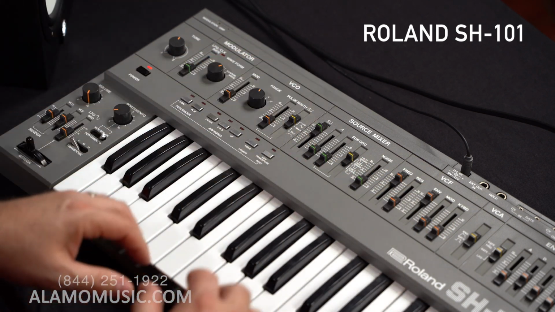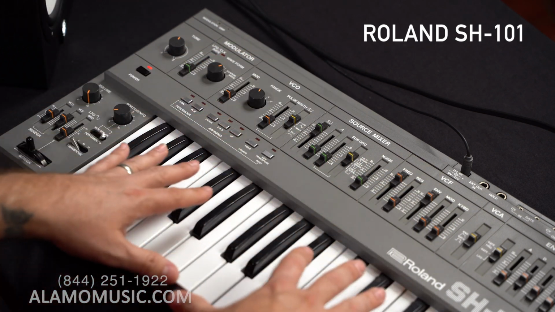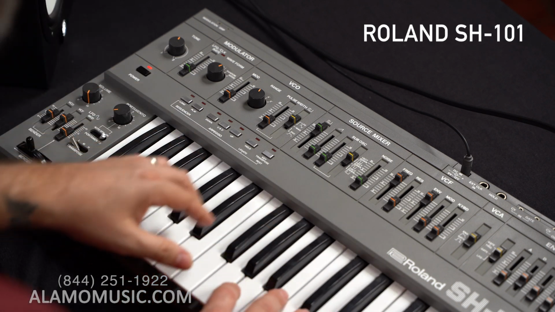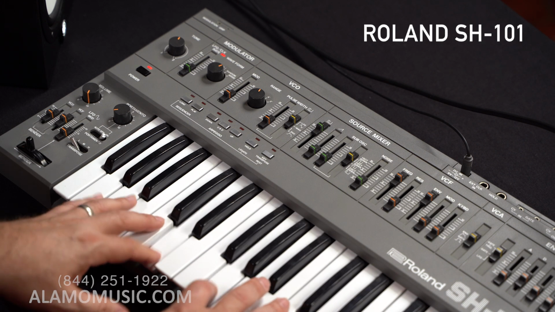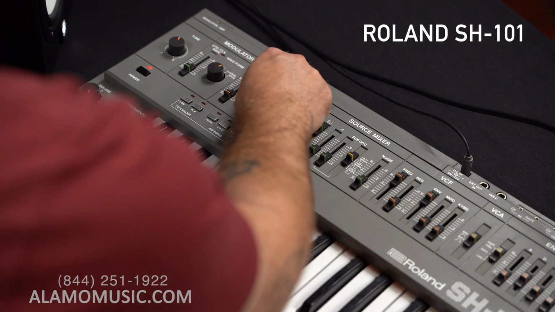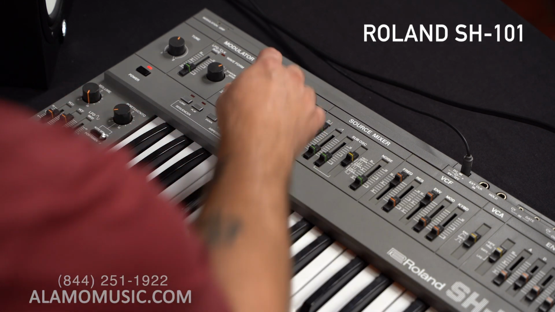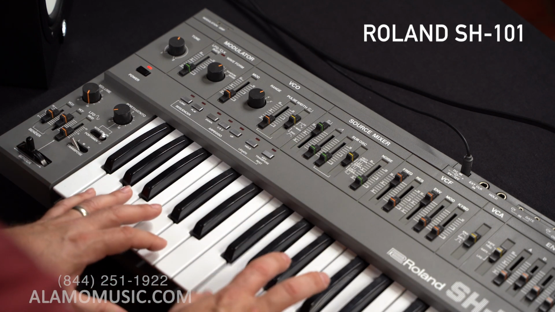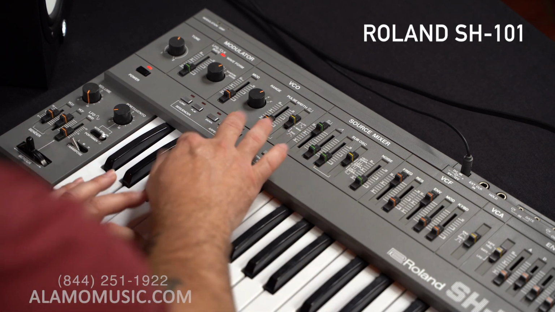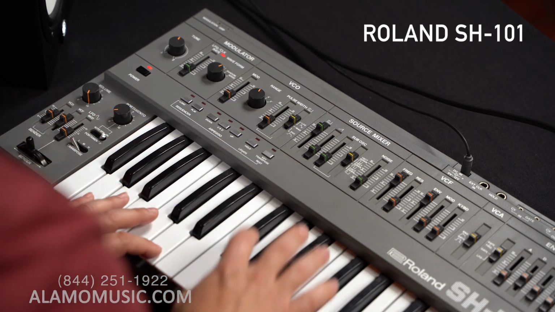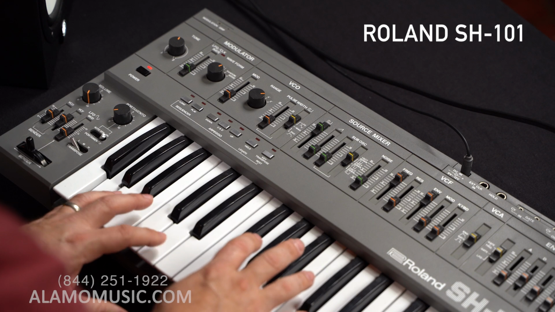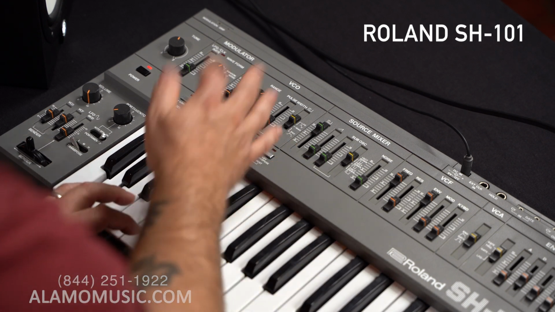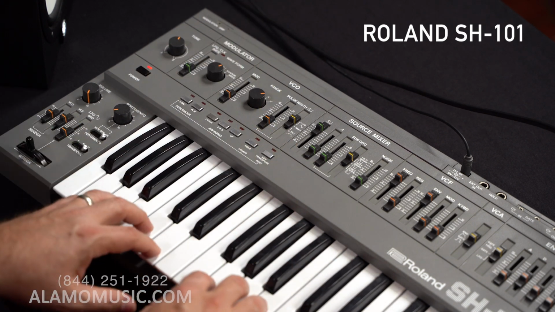We're just talking about the oscillator right now, and we're going to listen to the oscillator on the SH-101 in its purest form. So we have the pulse, or square wave, and we can manipulate the range, or the octave that it sits in. Start getting into video game territory.